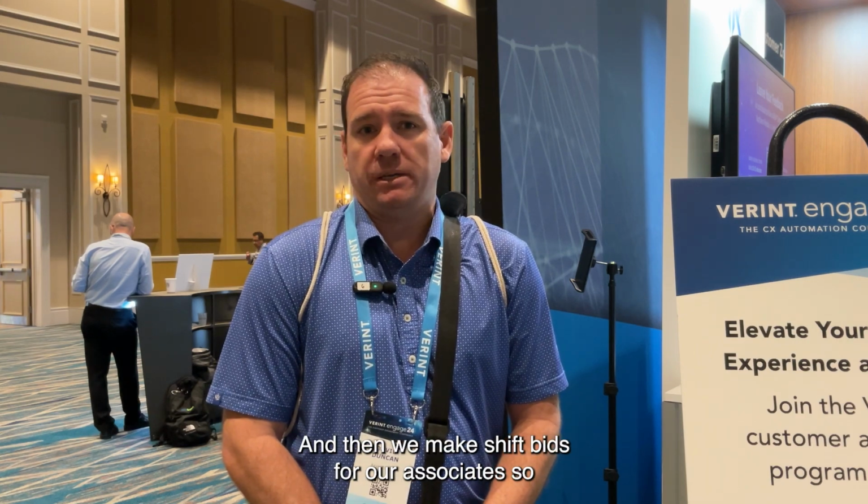The main thing we do is use it to schedule our associates. We take advantage of the bid auctions for three of our different job roles. So we forecast our incoming volume using the historical data, which I love in Verint. And then we make shift bids for our associates so they can select and rank their shifts.